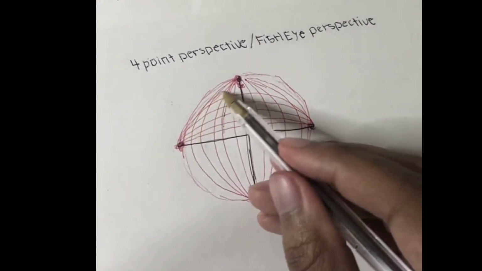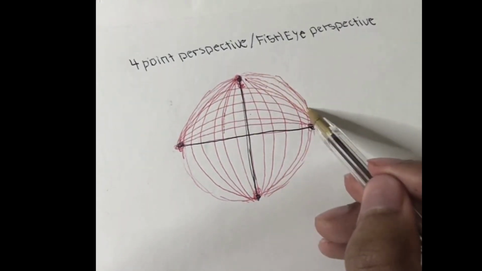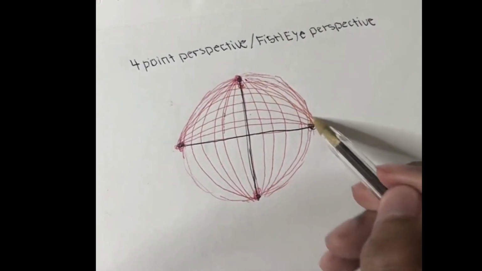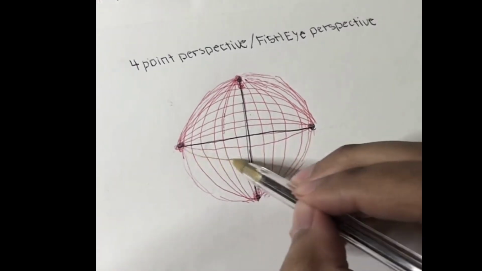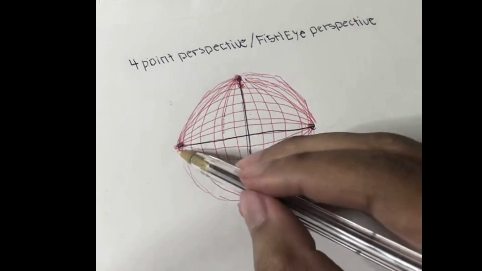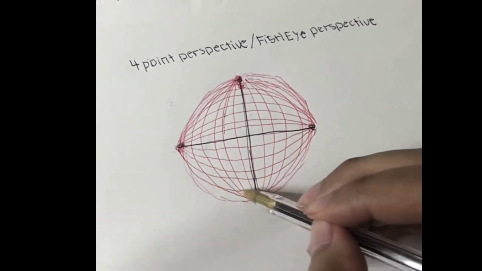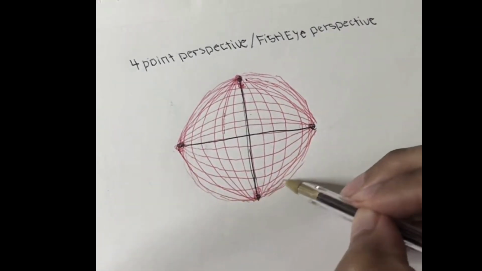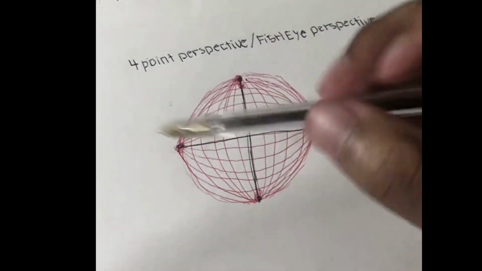And you just connect the dots here. All right. Boom. All right, coolio.